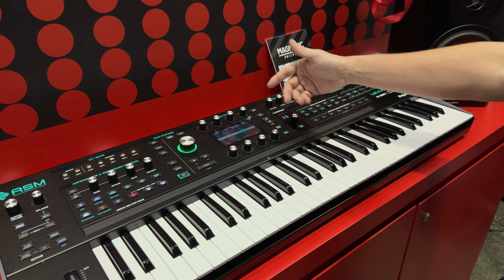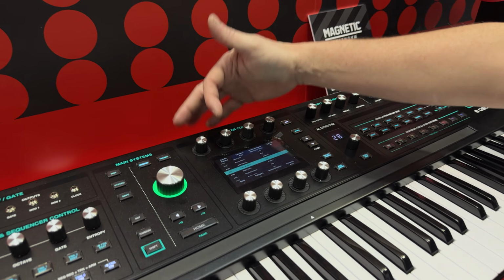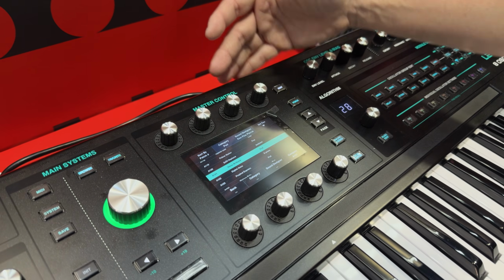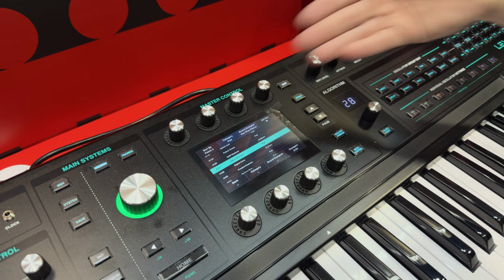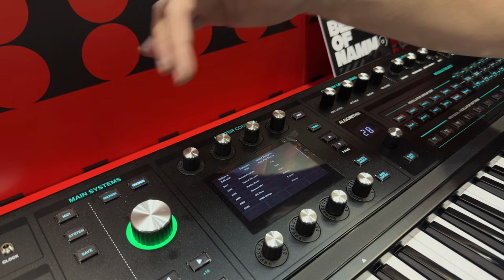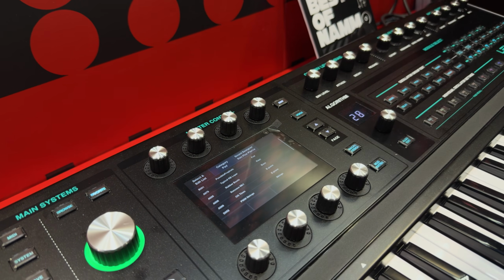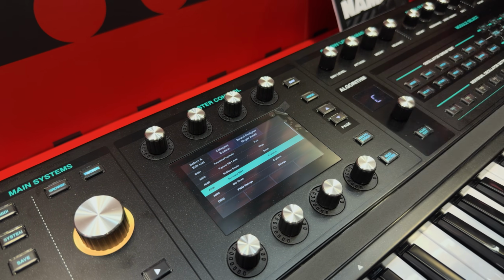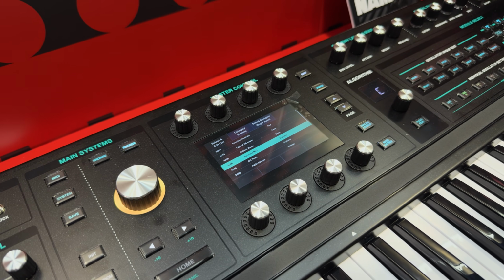Using the browse button allows you to search by categories, patch numbers, even by sound designer. There I am right there. You can favorite and build set lists inside of here so that you can quickly go and pull up a sound.